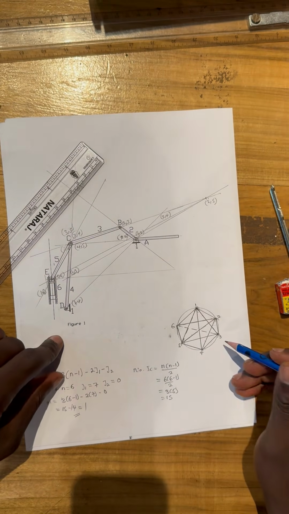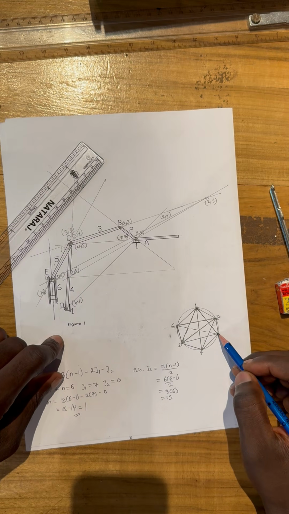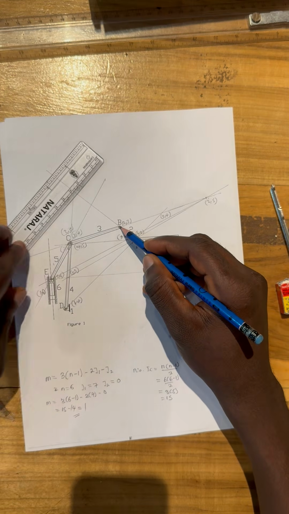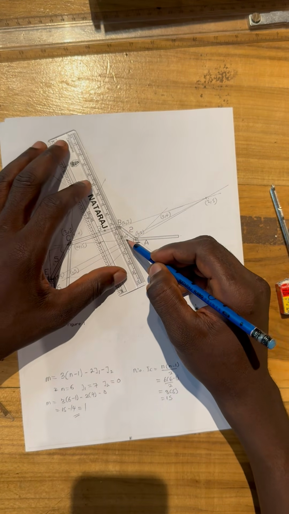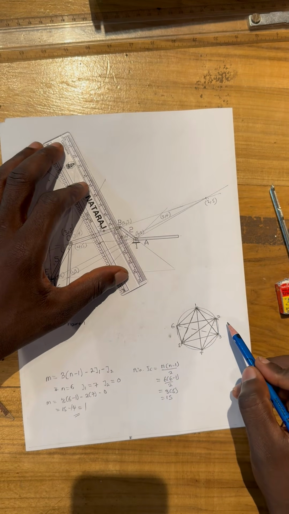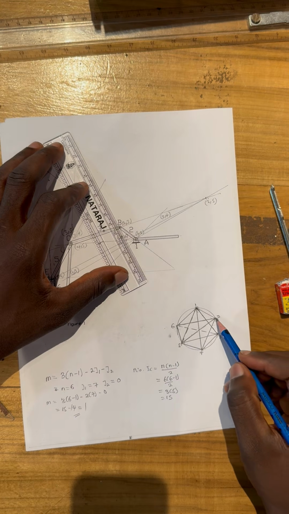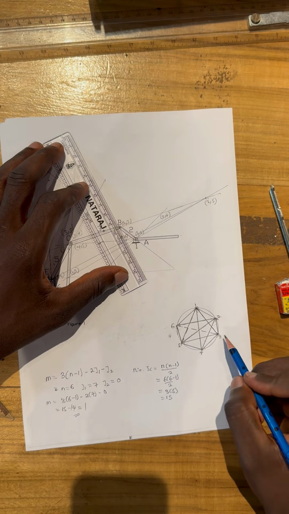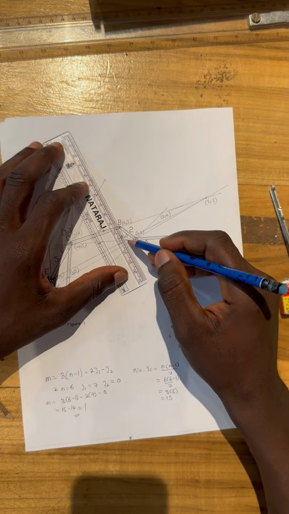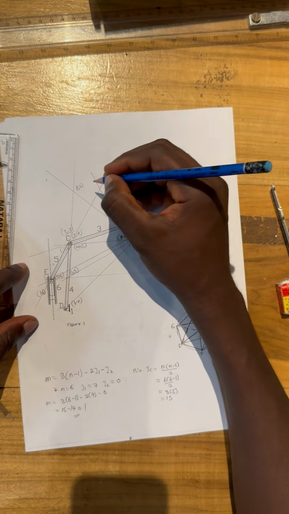Okay, the next is 2 6 2 3, 2 6 2 3. Okay, 2 3 2, 2 6 2 3, and then 3 5 5 6. Yeah, so that is going to be 3 6 6.